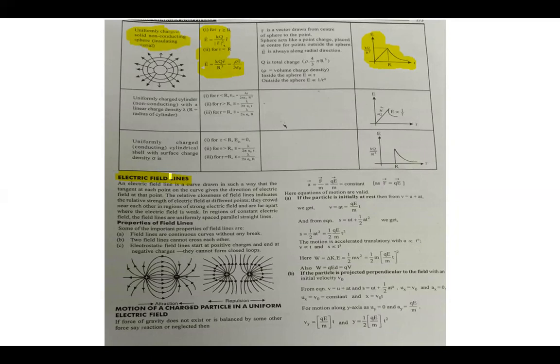So next is motion of charged particle in a uniform electric field. In a uniform electric field, if the force of gravity does not exist or is balanced by some other force, say reaction, or neglected, then you can say a is equal to vector F by m is equal to qE divided by m, that is going to be constant. Here equations of motion are valid.